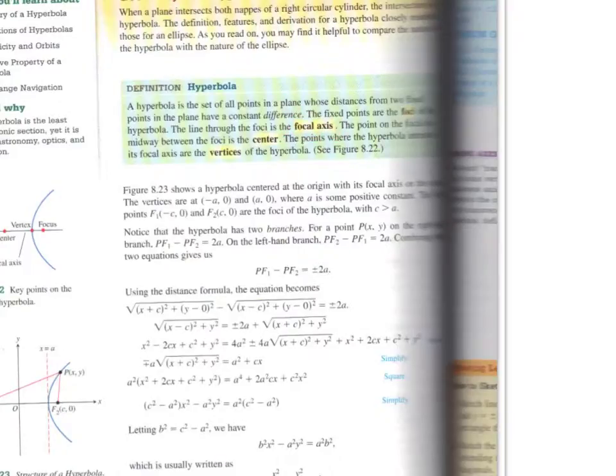And midway between the foci is the center. The points where the hyperbola intersects its focal axis are the vertices. So this is pretty much the same pieces of information that we have from the parabola and from the ellipses.